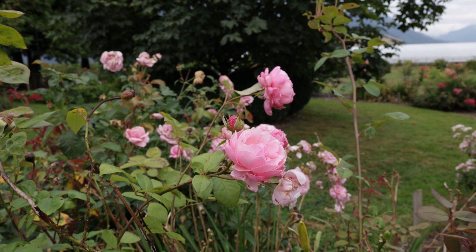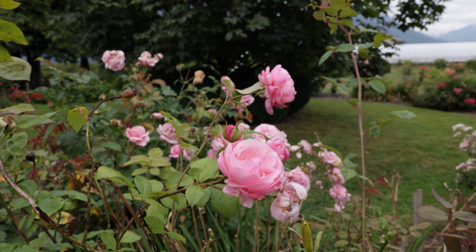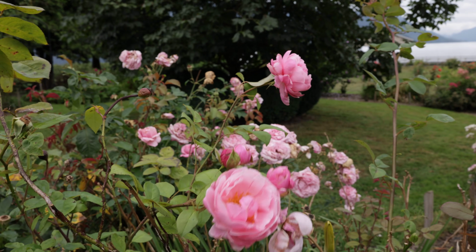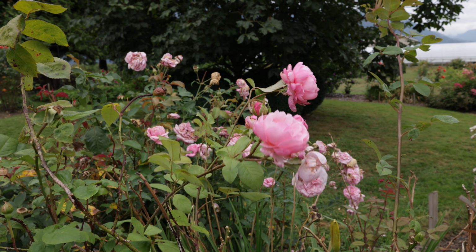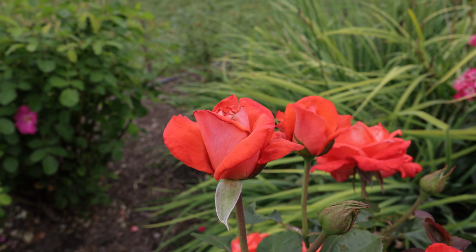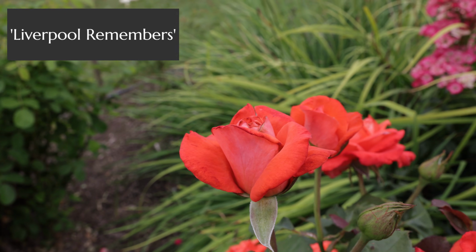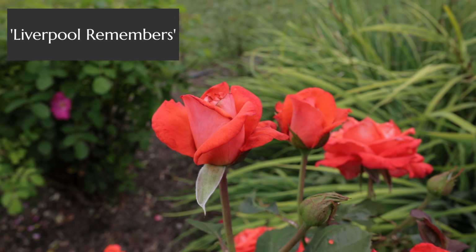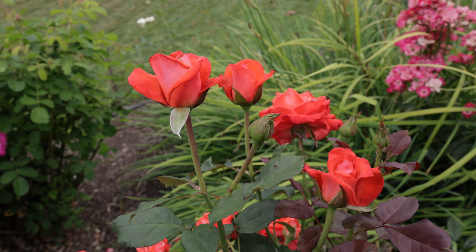Now cupped sometimes can tip into globular, and this would be a tough call at times for the Reeve, because sometimes it does open out almost in purely rounded bloom form. This is Liverpool Remembers with the strong color here, and as you can see from the way it is scrolling out there, it is some version of the high-centered bloom form.